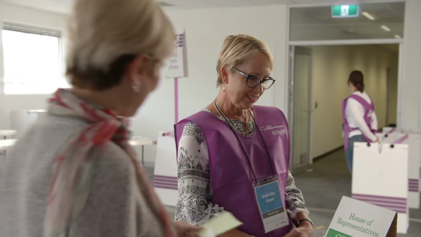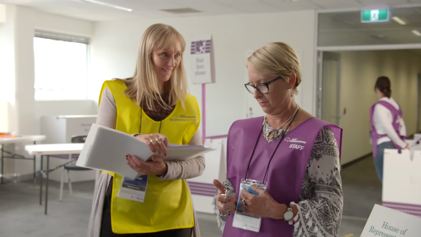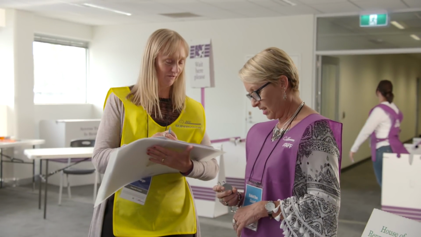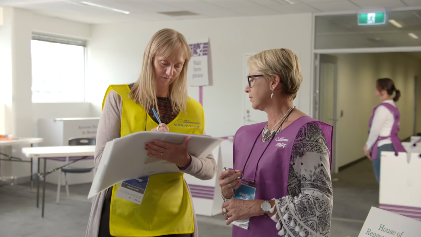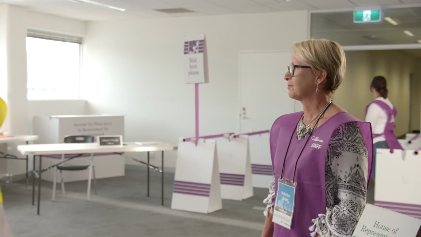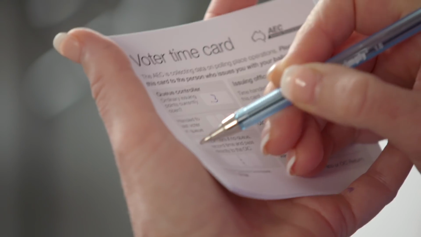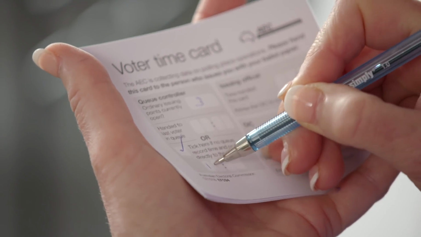The OIC asks the ballot box guard how many ordinary votes have been placed in the ballot box, records the number on the voter time card and sticks the voter time card on the voter flow report in Section B of the OIC return. If there is no queue, the queue controller ticks the No Queue box, writes in the time and gives the card to the OIC.